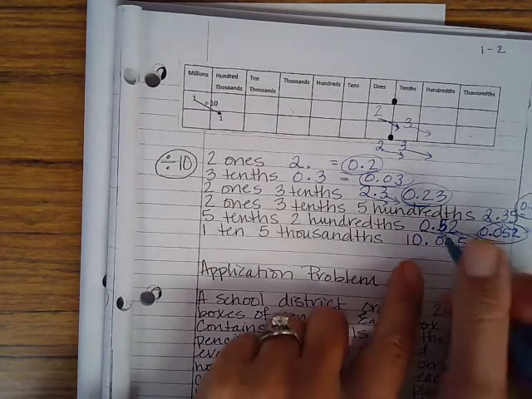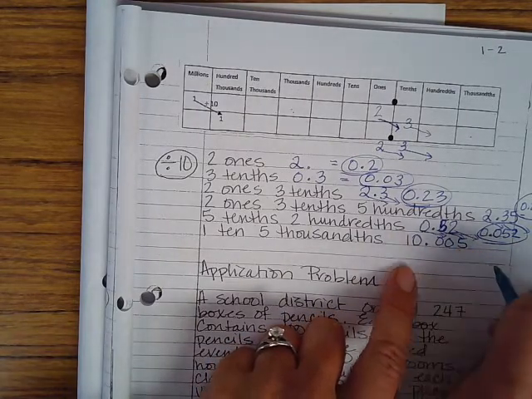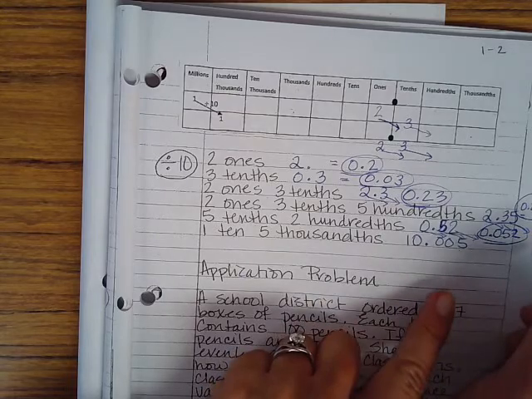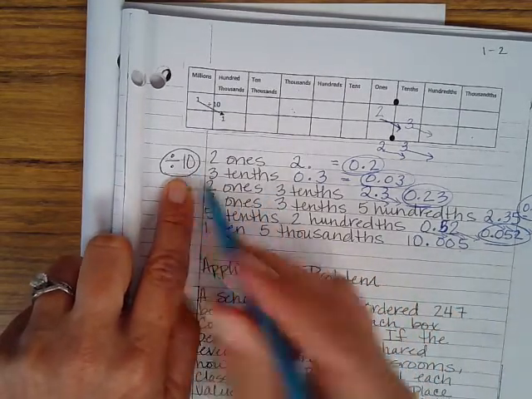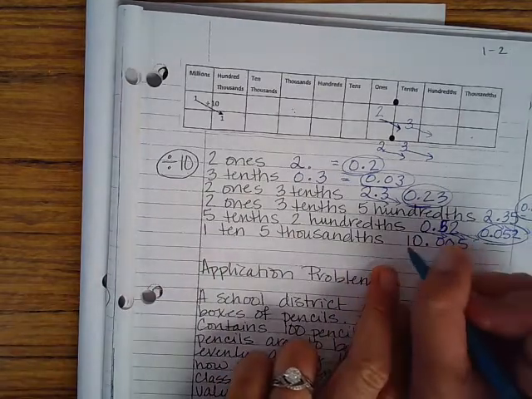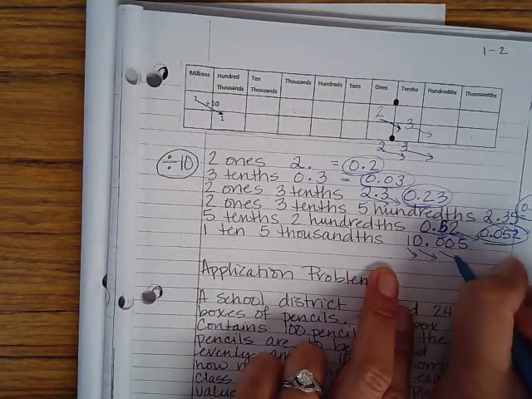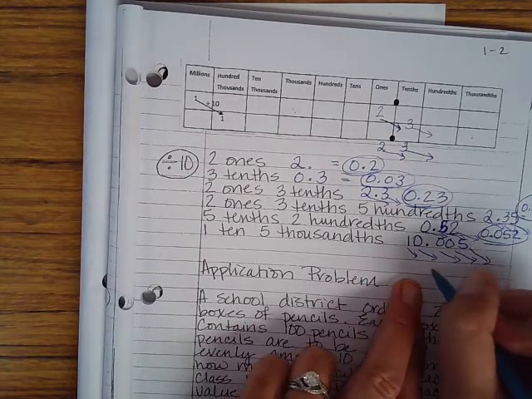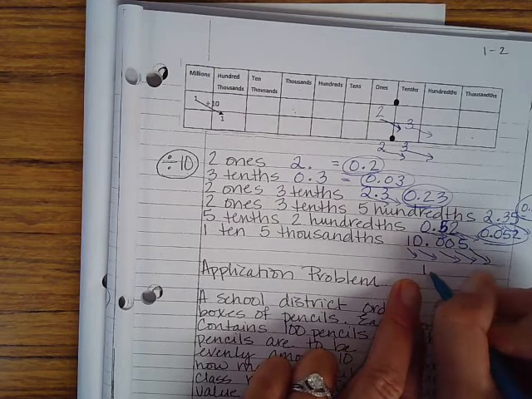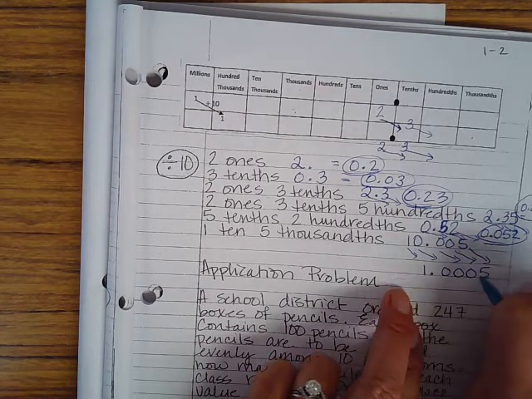Now we have 10 and 5,000s. Everything's going to shift one time to the right because we're dividing by 10. Shift once, shift once, shift once, shift once, shift once. So now I end up with 1.0005.